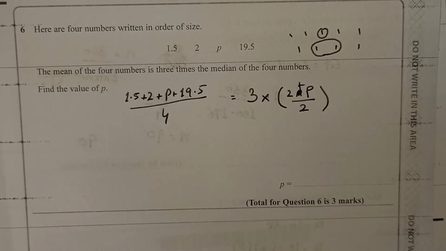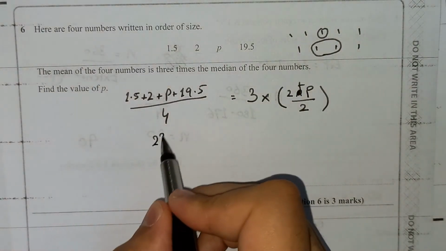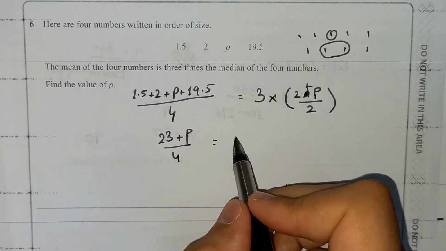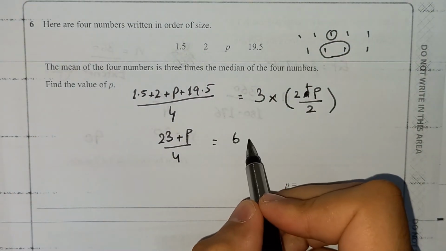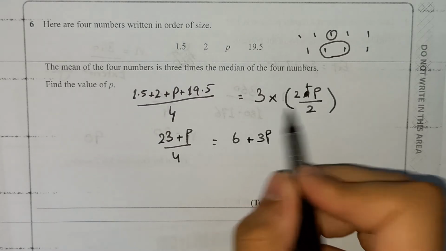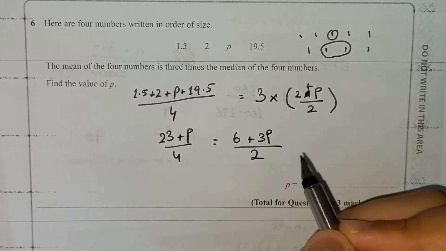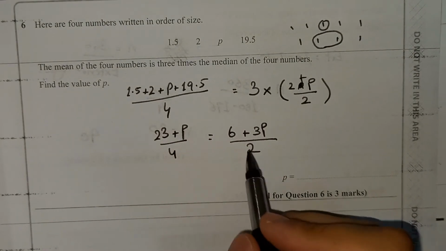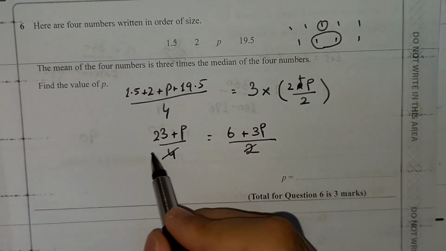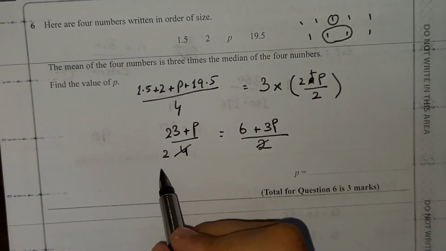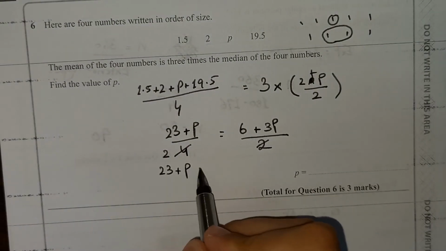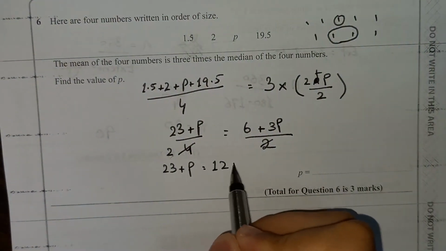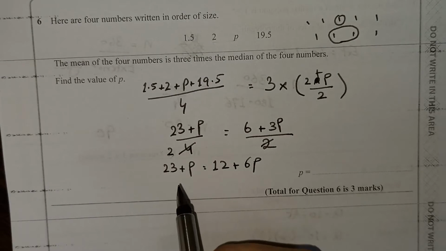19.5 plus makes it 23 plus p divided by 4 equals 6 plus 3p. We're opening the bracket simply, and it is divided by 2. Now the whole thing is pretty simple to solve. We can just simply simplify this. So 23 plus p, we move this to multiply it over there. 12 plus 6p.